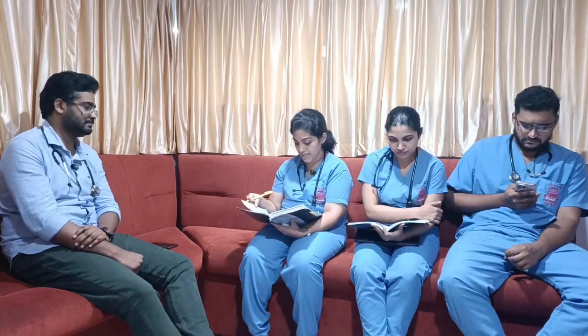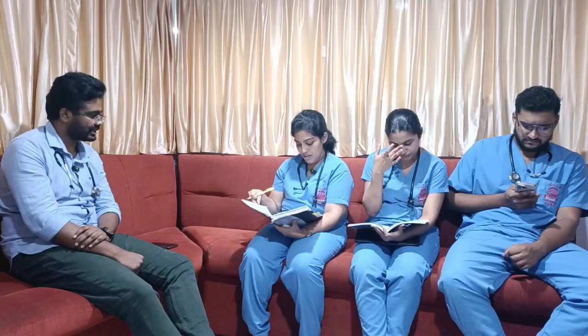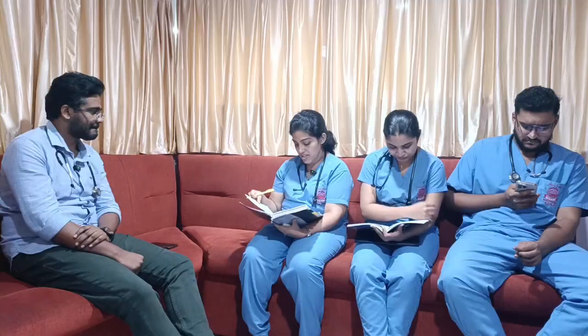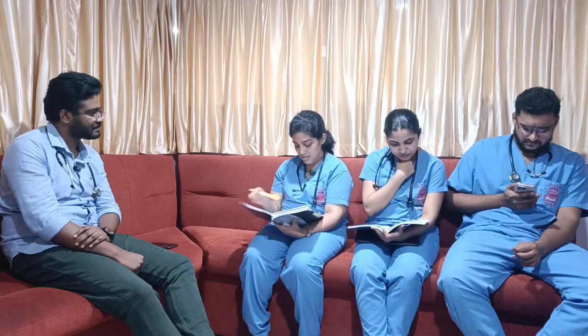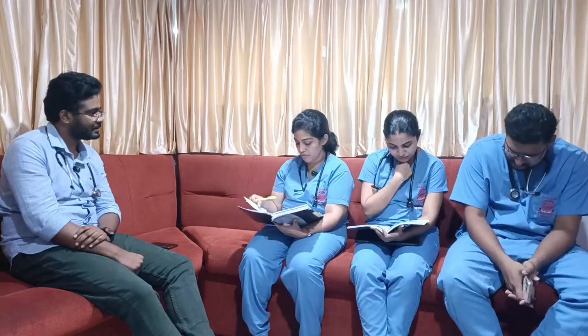Okay. And coming to the AMPLE history, what were the adjuncts? Do you need any adjuncts here? Yes, we did CBC, CRP, point of care. Total count is 17,000 with Hb 12.8 and platelets 3 lakh with CRP of 62. In the ABG, the pH is 7.3 with bicarb of 16 and PCO2 of 31, and lactate is 2.8, and sodium is 128 and potassium is 3.1.